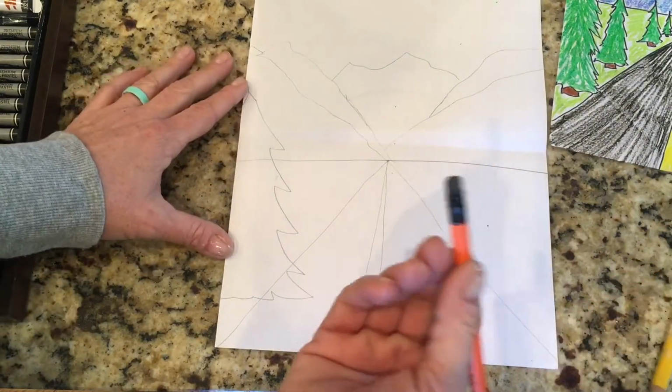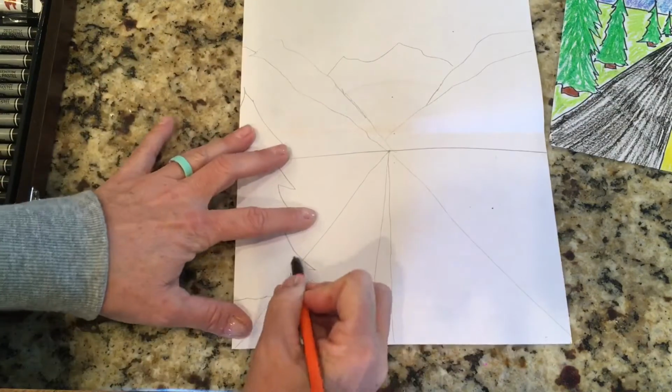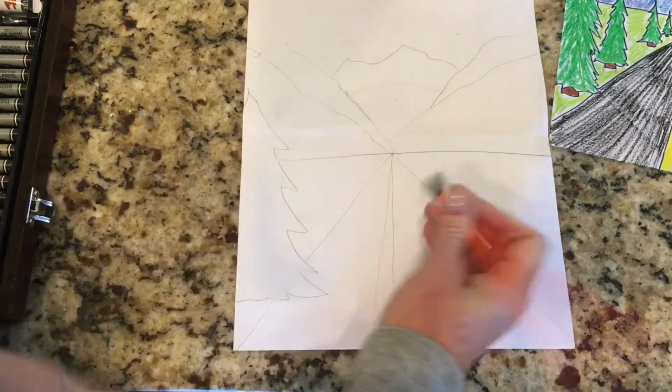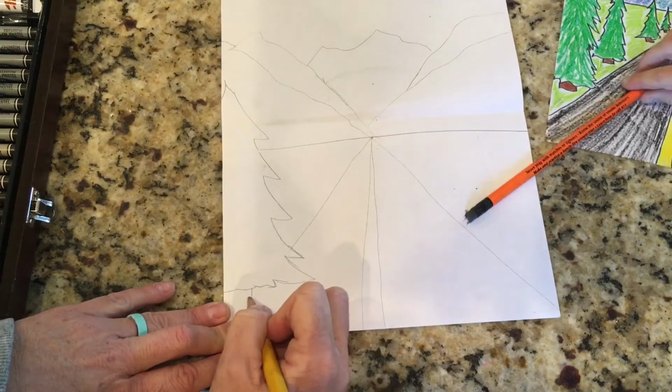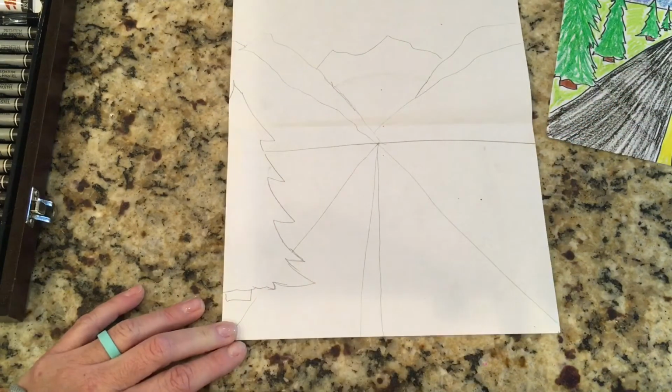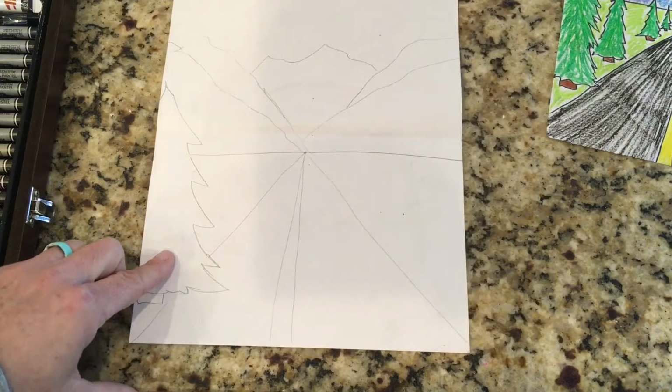All you have to do is get your handy dandy eraser, erase that horizon line and erase that part of the road. And that's going to take your drawing to a whole new level. See how it looks like that tree? Now, hopefully there's not a tree in front of your road, but you know.